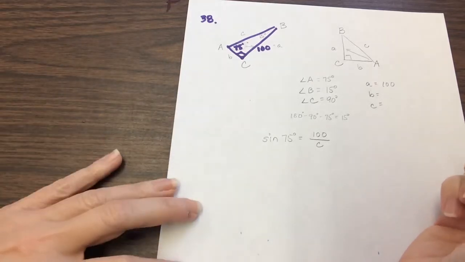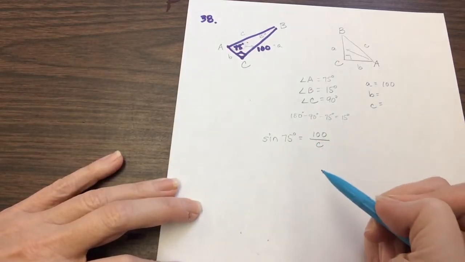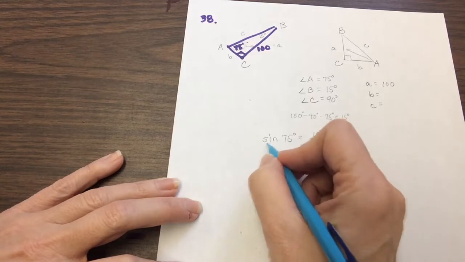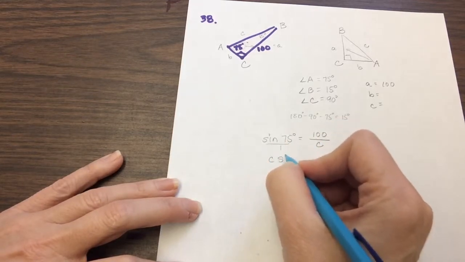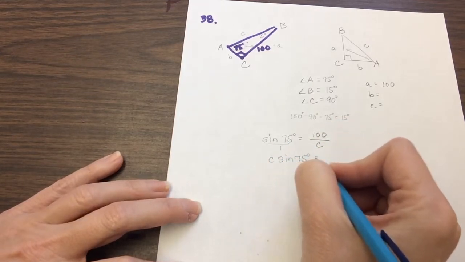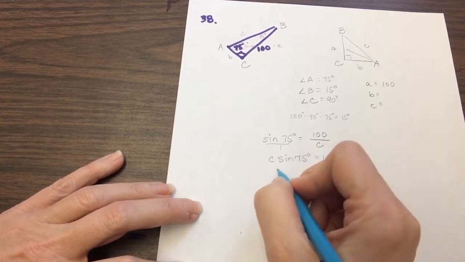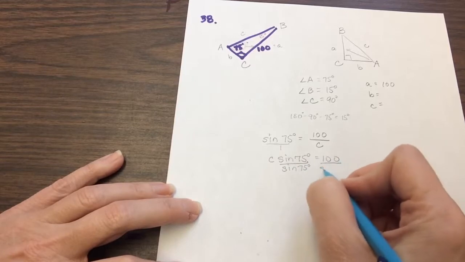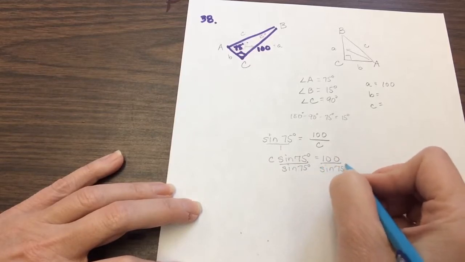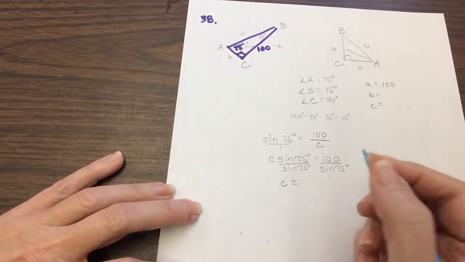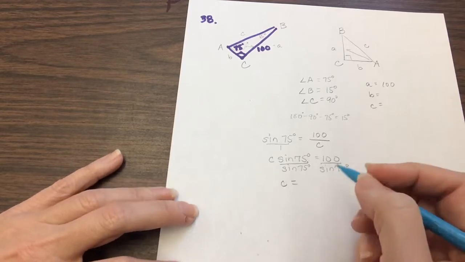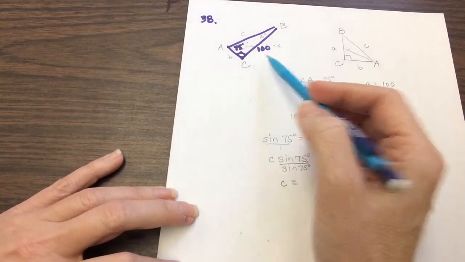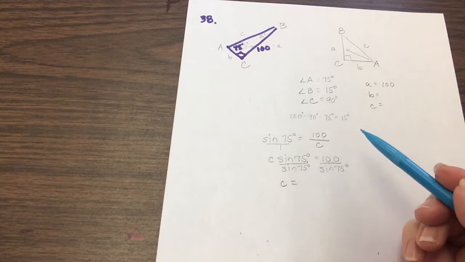Okay? Now, let's figure this out. Cross multiply. So I've got C times the sine of 75 degrees equals 100, which means if I divide both sides by the sine of 75 degrees and solve that for C, that's going to give me what that third side is.